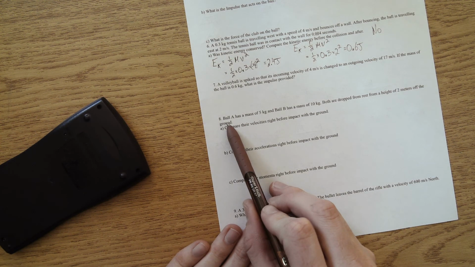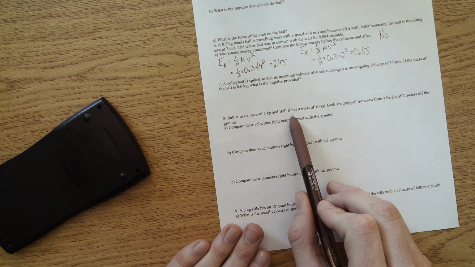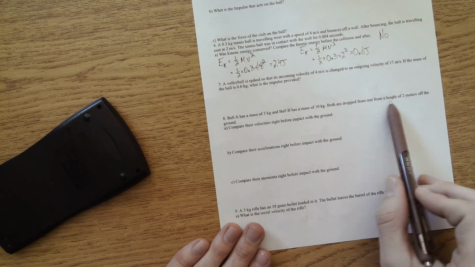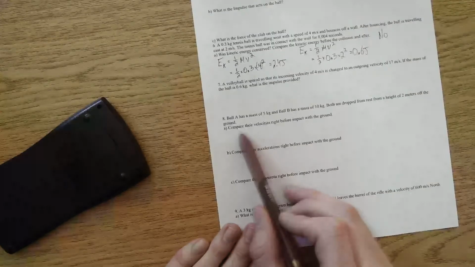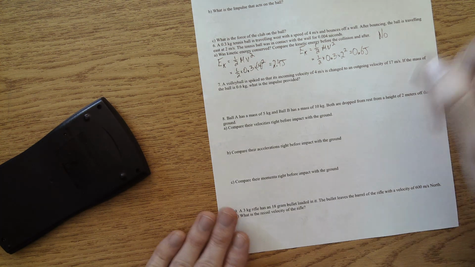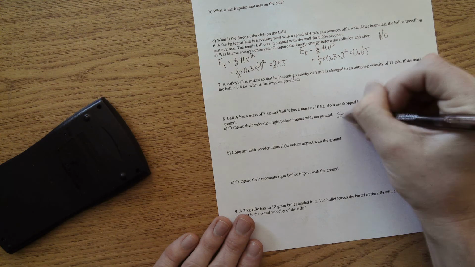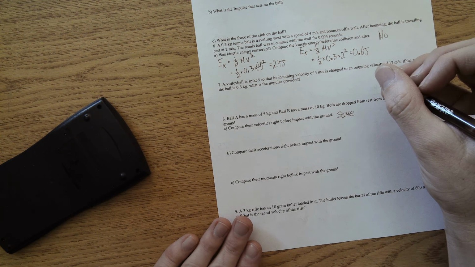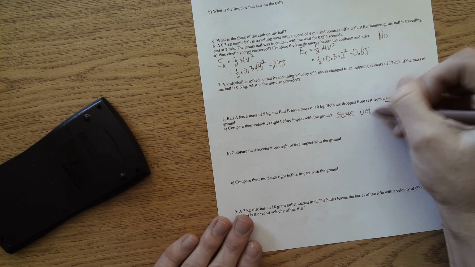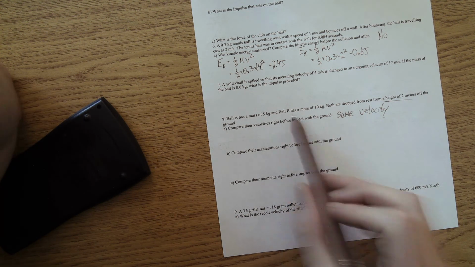Number 8. Ball A has a mass of 5 kilograms. Ball B has a mass of 10. Both are dropped from rest from a height of 2 meters off the ground. Compare their velocities right before impact with the ground. They both dropped from a height of 2 meters. Same. Compare their velocities, same velocity. We learned that whenever we talked about gravity. Same velocity if you're dropped from the same height.